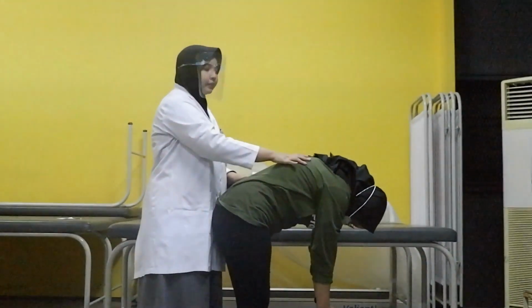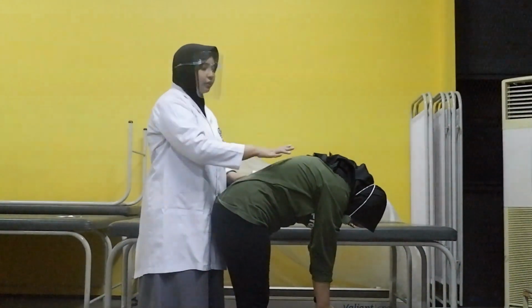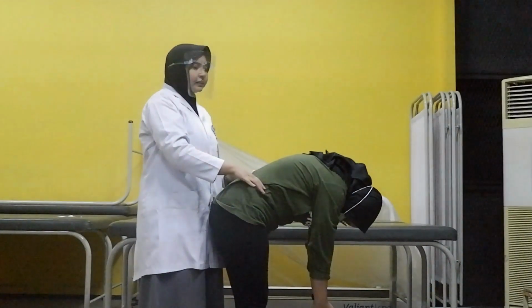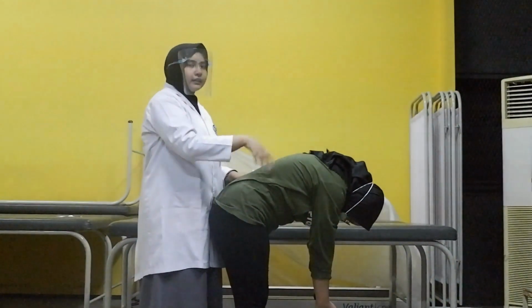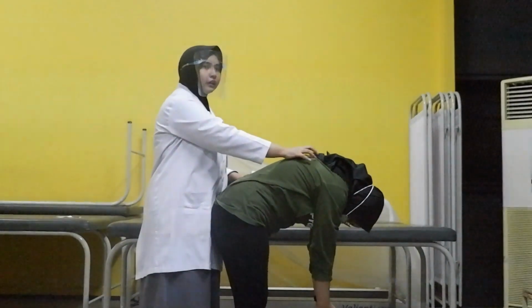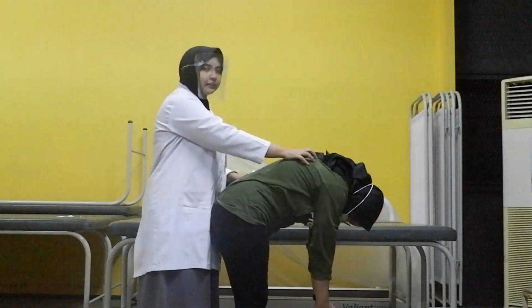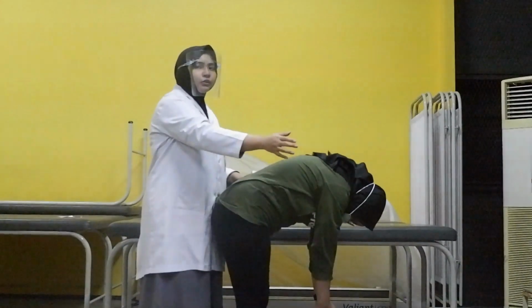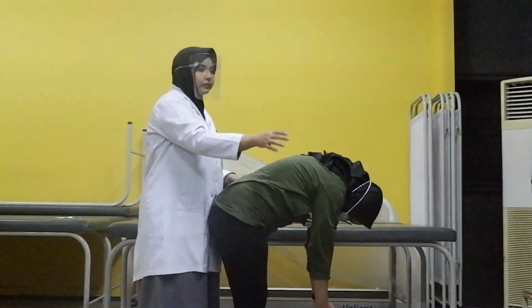If there is a hump, it indicates that the patient has scoliosis. And we can ask the patient to rotate toward where the hump is higher. For example, if the hump is on the right side, we can ask the patient to rotate the trunk to that side.